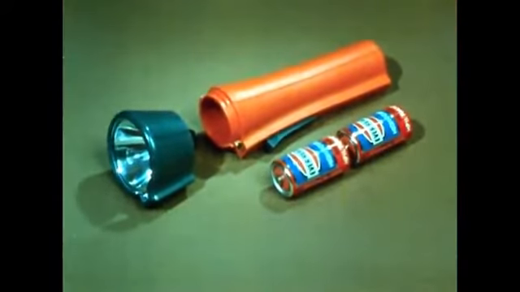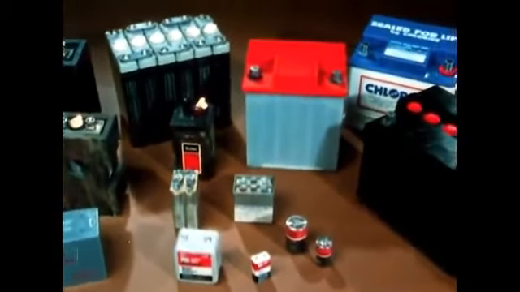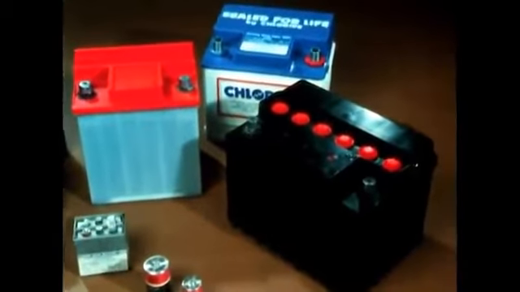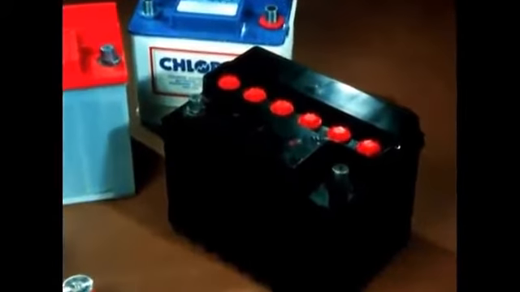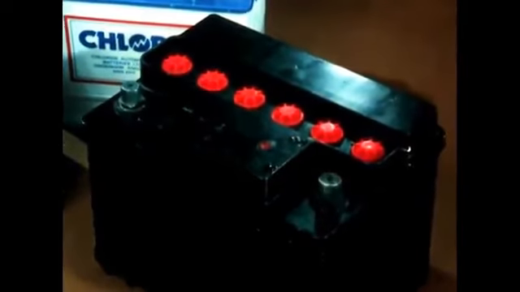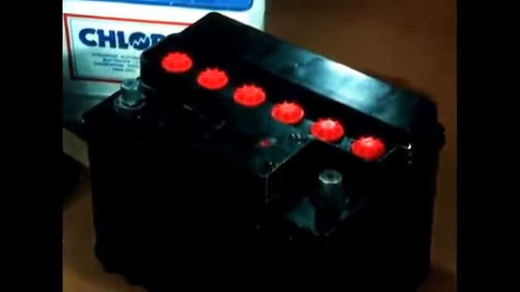Now those were primary cells. They couldn't be recharged. Secondary cells, on the other hand, can be recharged, and are the cells used to make up such things as car batteries. This is a typical one made up of 6 cells linked together. Each cell provides 2 volts, so this is a 12-volt battery. More about volts later.